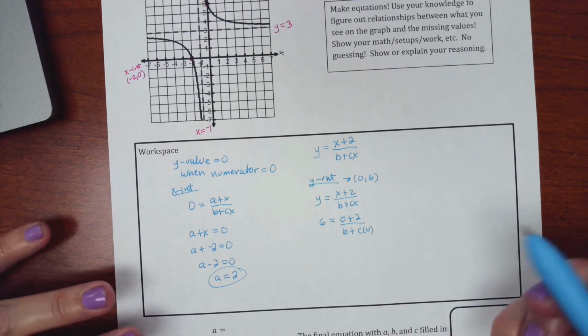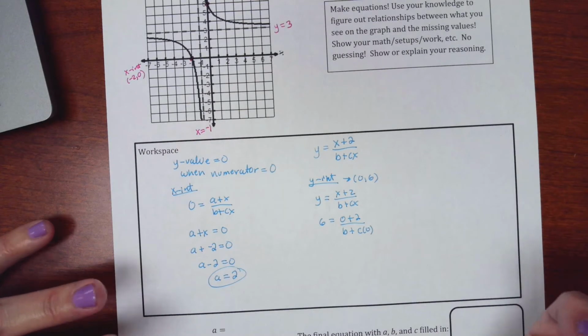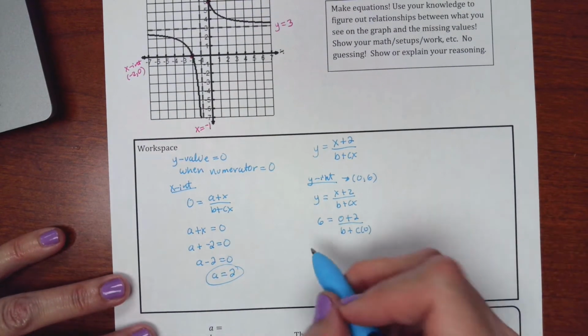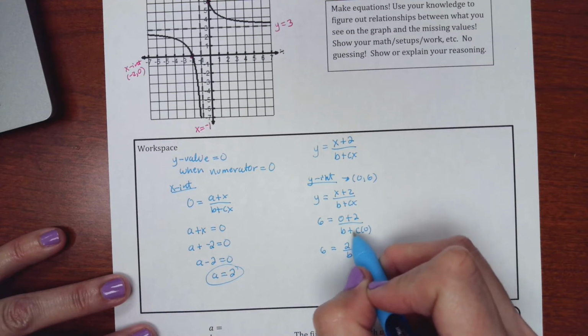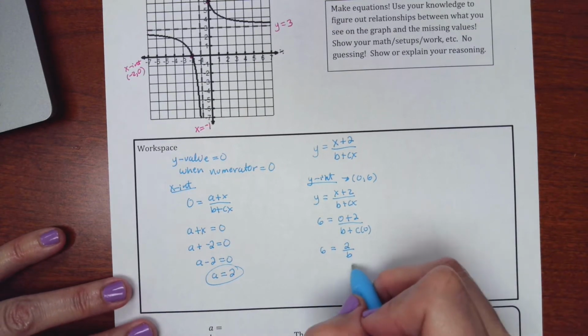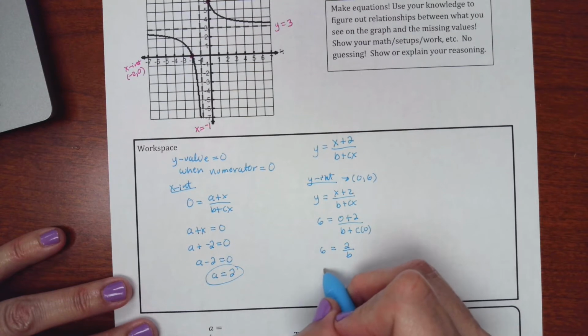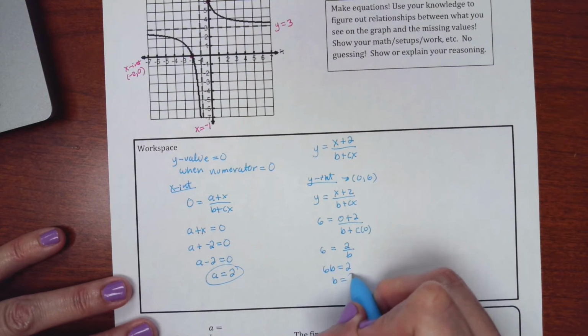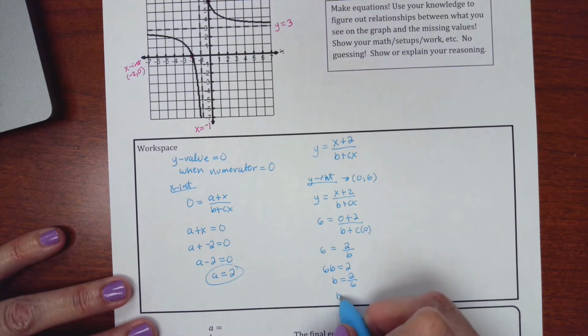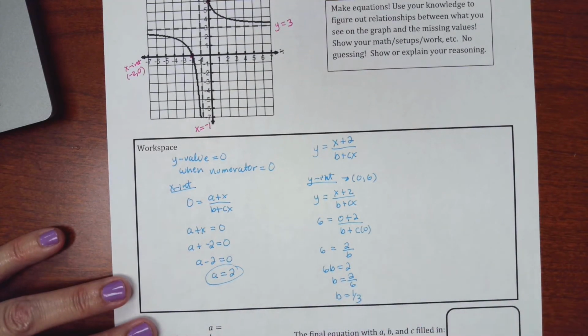Okay, and I can do this because I know a already. If I didn't know a, this wouldn't help me as much. So basically 6 equals 2 over b, because that goes away and that goes away. All right, so let's check it out. I cross multiply, I get 6b equals 2, and so b must be 2 over 6, which is 1/3. Okay, so there's one more.